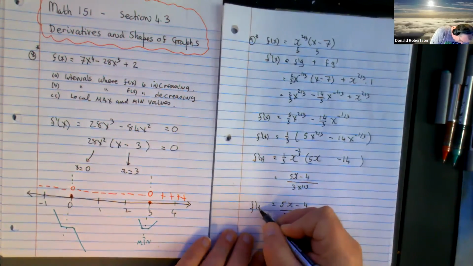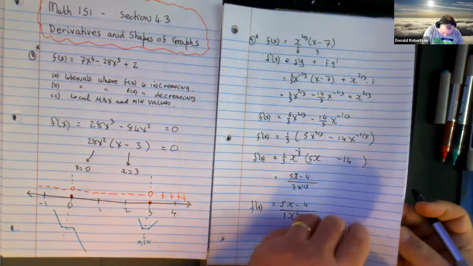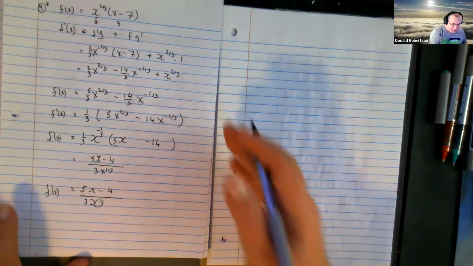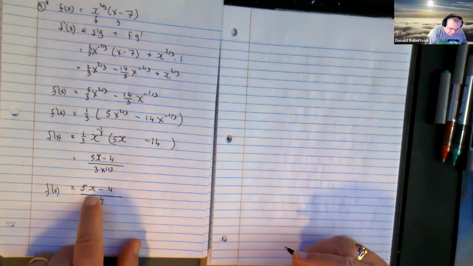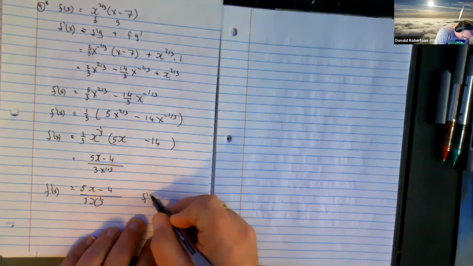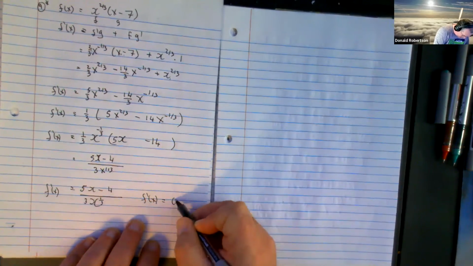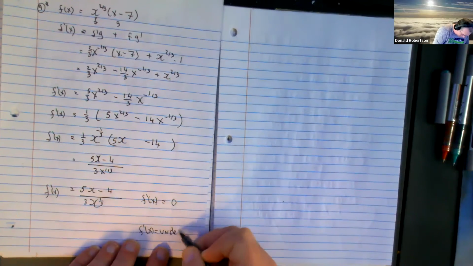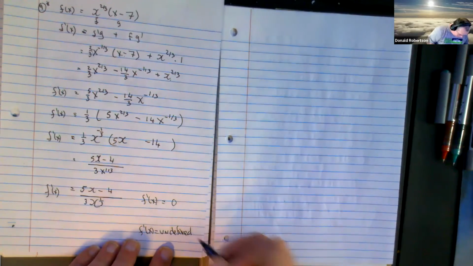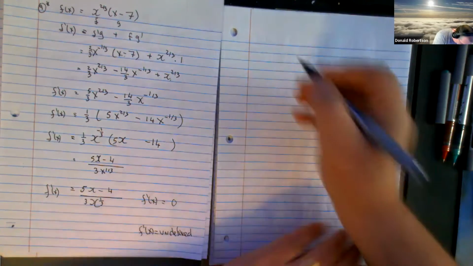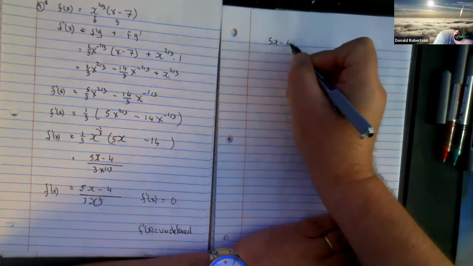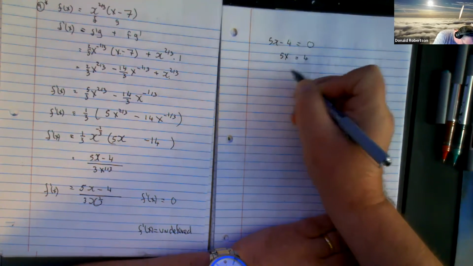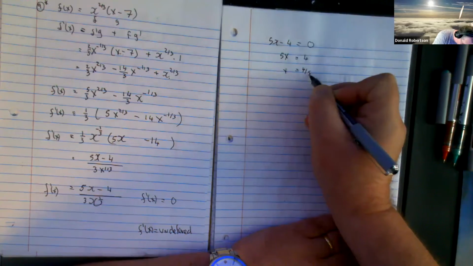Now, there are critical numbers next, right? And there are two kinds of critical numbers. There's the ones that make this derivative 0, and there's the ones that make it undefined. If you want this thing to be 0, then you need to solve when the top is 0, which is x is 4/5.